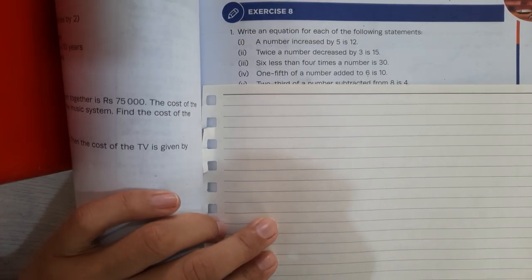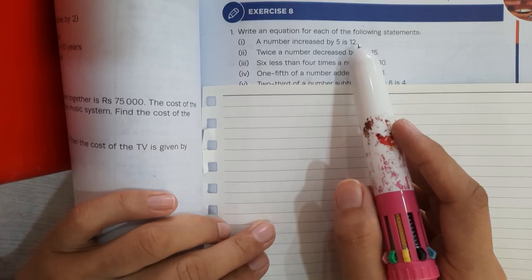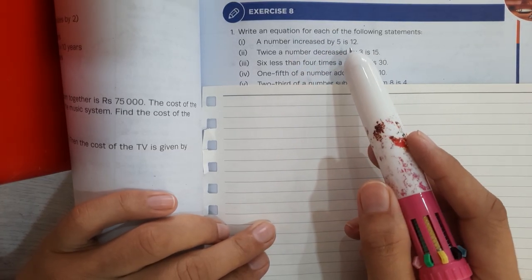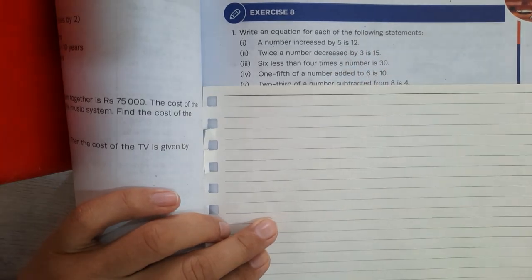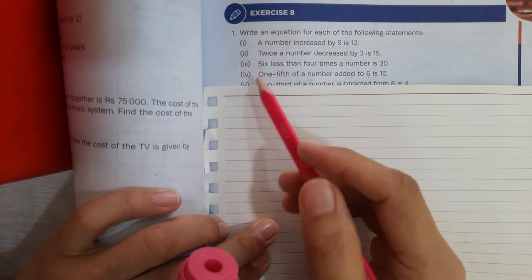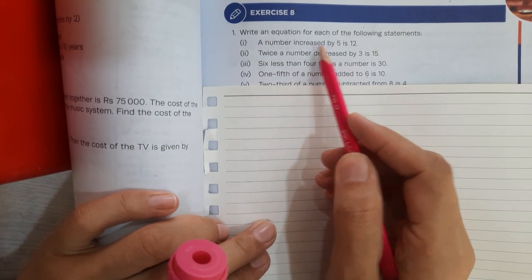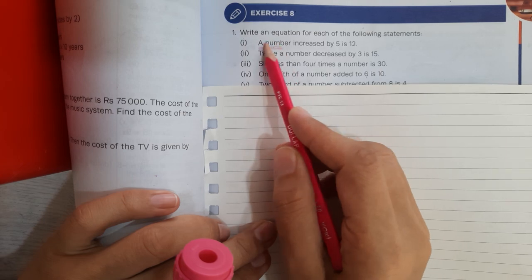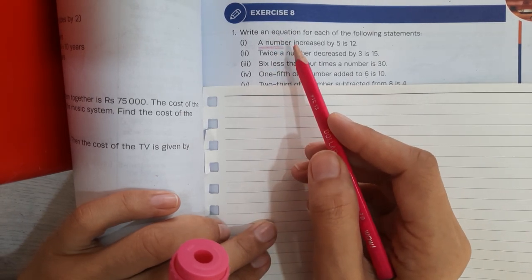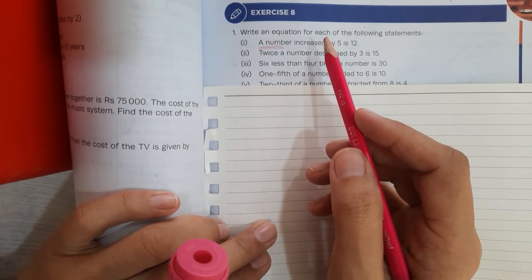So let's begin. Write an equation for each of the following statements. Whenever we have to write an equation for any statement, we need to focus on the keywords. Let's look at the question and underline the keywords. A number increased by 5 is 12. A number is a keyword which can be any variable, any unknown. It can be x, it can be y, it can be z, whatever you take.